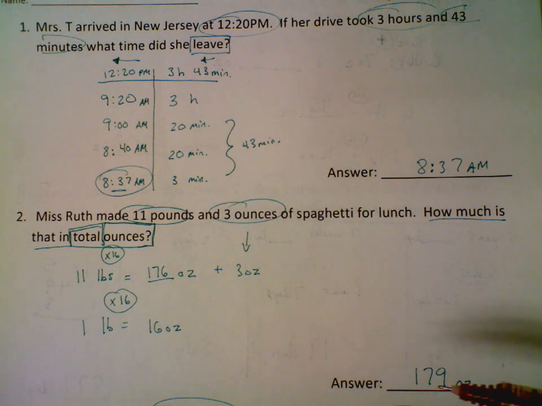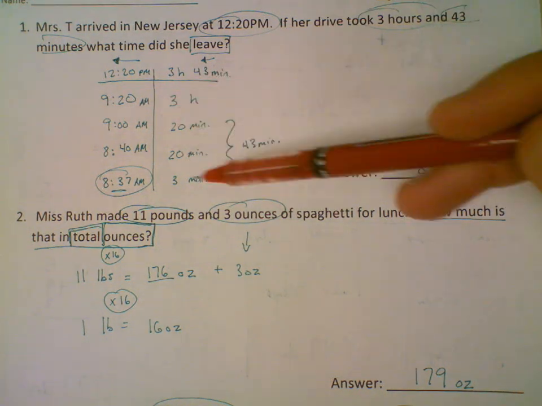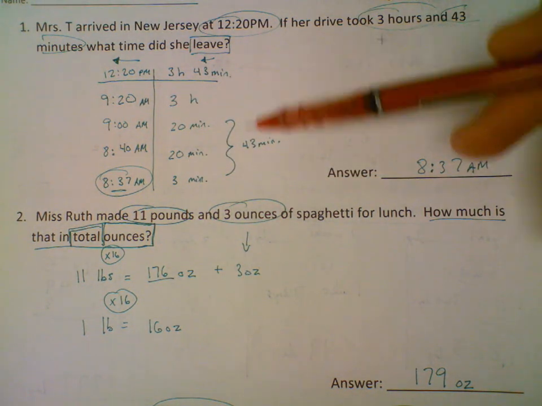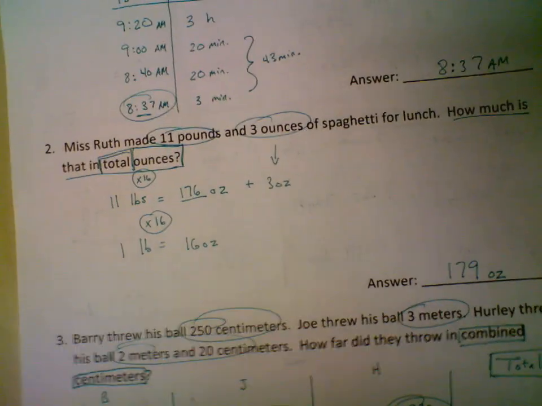I'm going to give you a few problems today, but I want to show you how I did yesterday's stuff. I think we did this one together. The T chart, added up all the times. So let's go to number 2.